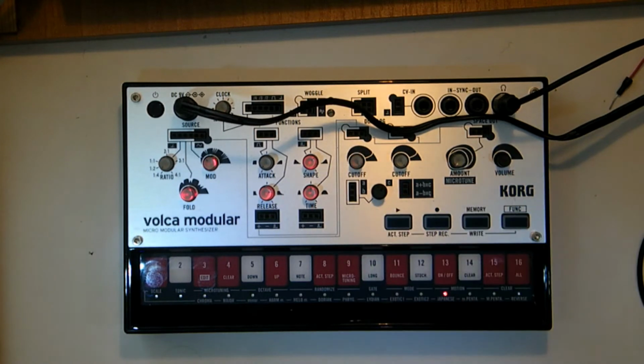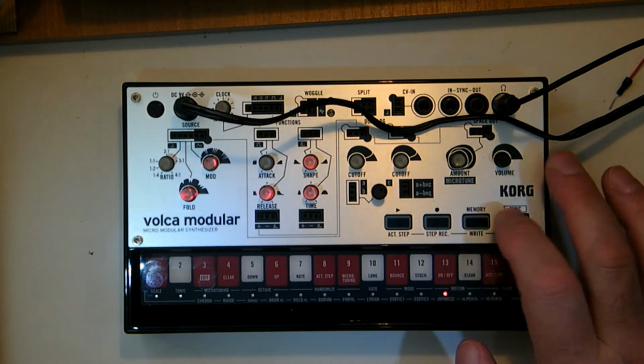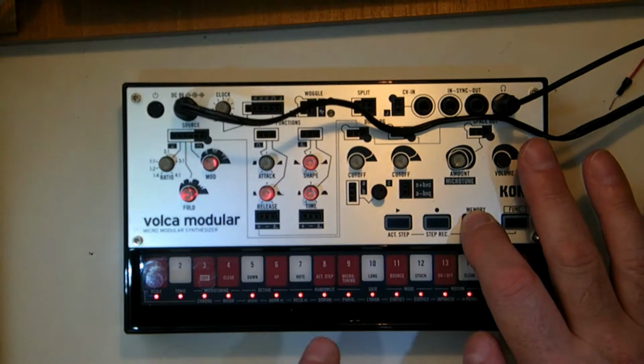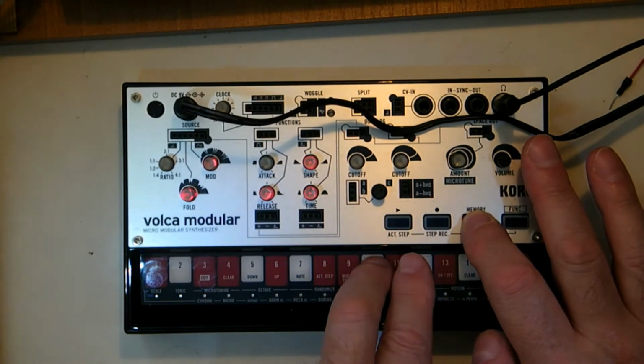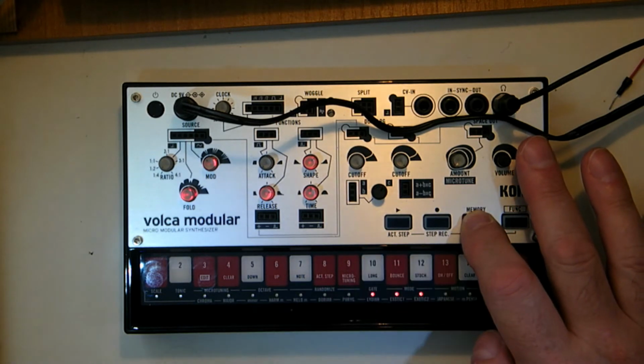And now I want to chain these three sequences to one huge sequence. I do so by pressing and holding memory, and then finger acrobatics, laying my fingers on the first and the last of the sequences which I want to chain.